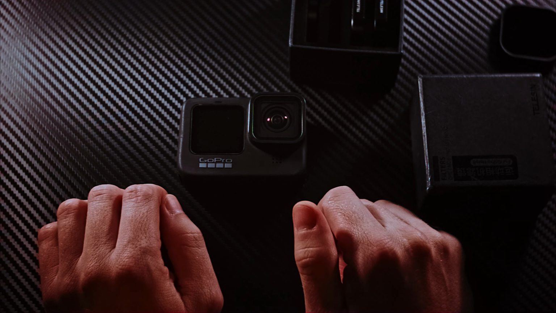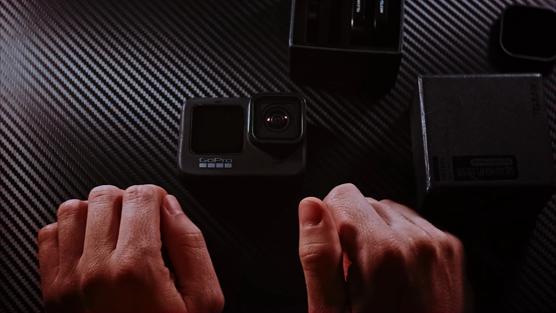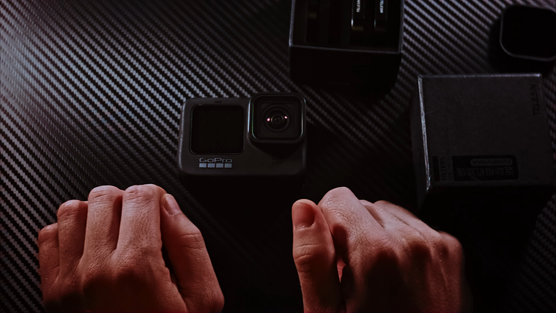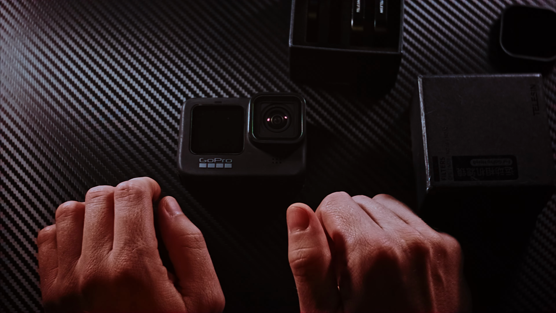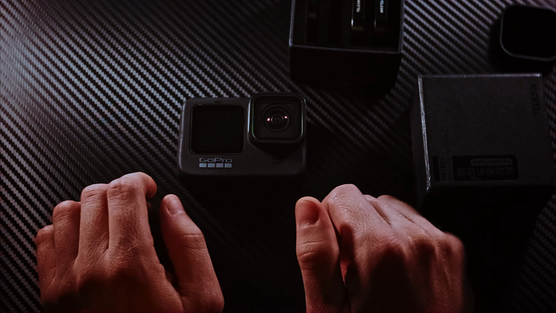So which type of ND filter is best? Considering that the force needed to dislodge a friction fit mount ND filter off a GoPro is quite reasonable, a friction fit ND filter set will work well for most people.